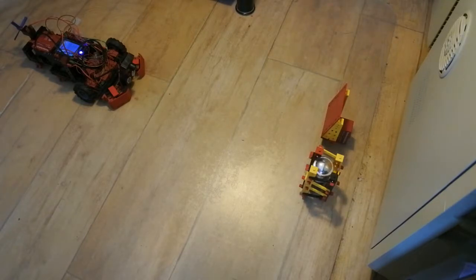The minimum distance to copy is some 25-30 centimeters. It should do something like that. So let's roll.